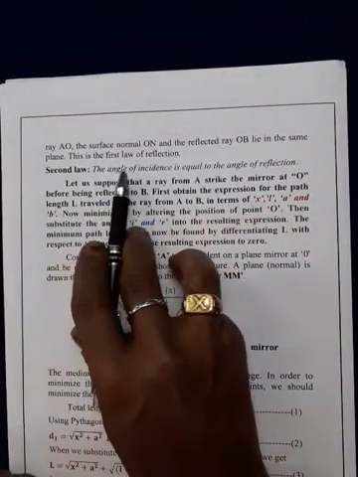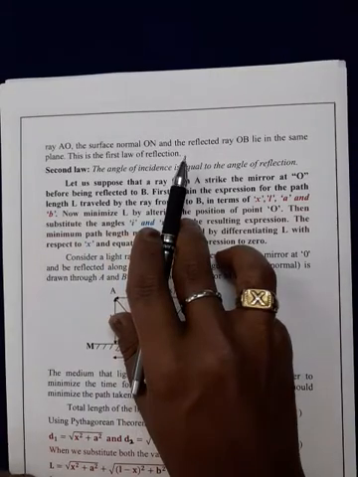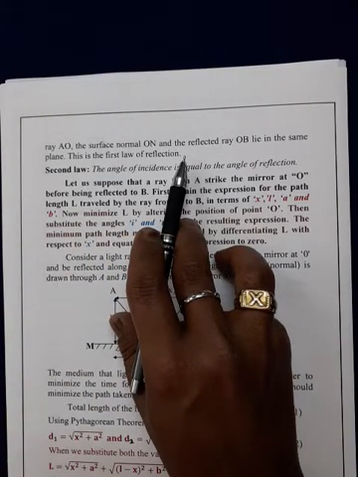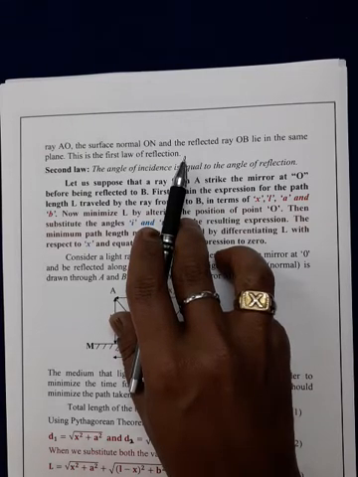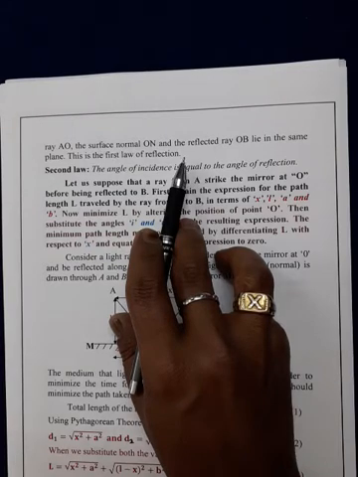And this is the first law of reflection. That is, the incident ray, reflected ray, and the normal to the reflecting surface at the point of incidence all lie in the same plane.